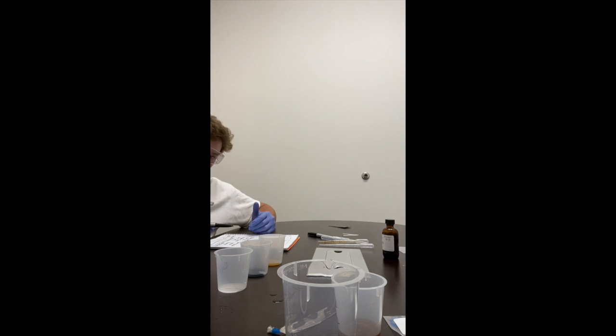So for the diffusion bag beaker, after 60 minutes, we tested it with a glucose strip and it turned yellow. And then we put the IKI in the beaker and it was a dark orange. And then we took the beaker water and placed it into another beaker, a clean one.